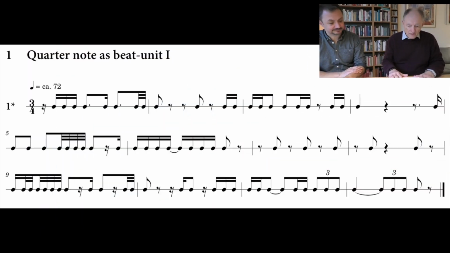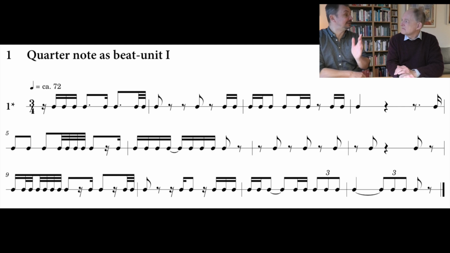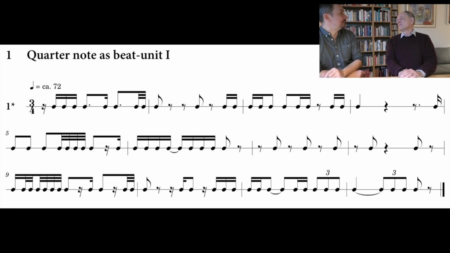But let's do the first exercise, just to show we have an example of where we'll begin in this book. Exactly. So exercise 1 here. We see that it's in 3/4 and quarter note as beat unit. And our recommendation, you can see that there is no melody here. It's just the rhythm. You can perform a melody, you can improvise your own melody if you want, but you can also just perform the rhythm in any rhythm language that you prefer. We are not religious about saying one or the other, whatever works.